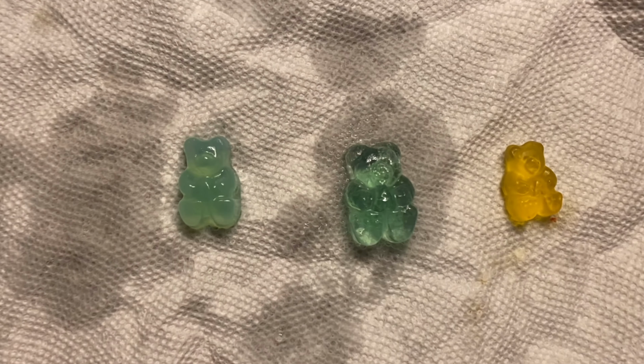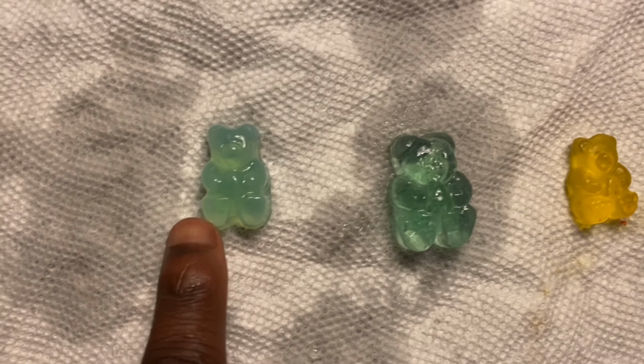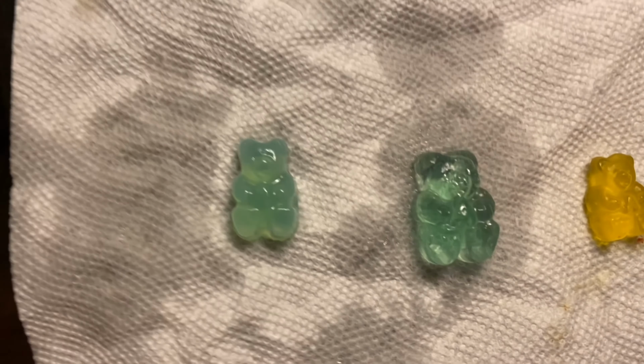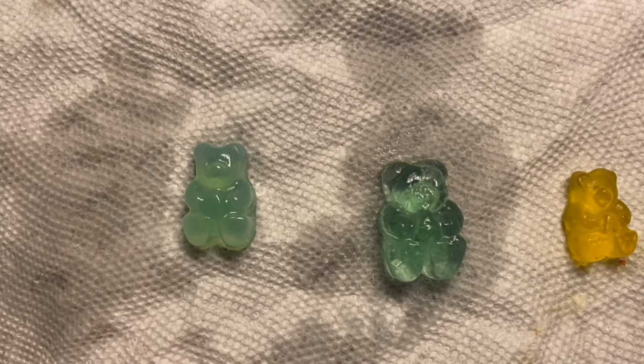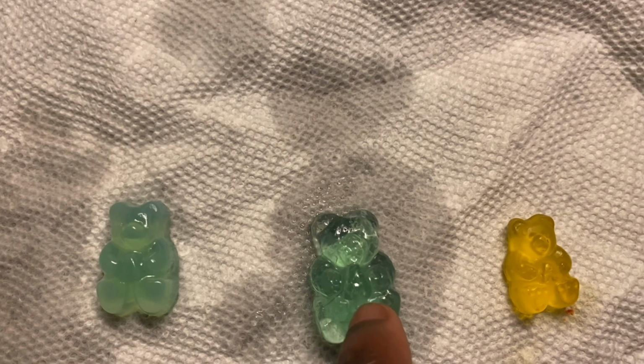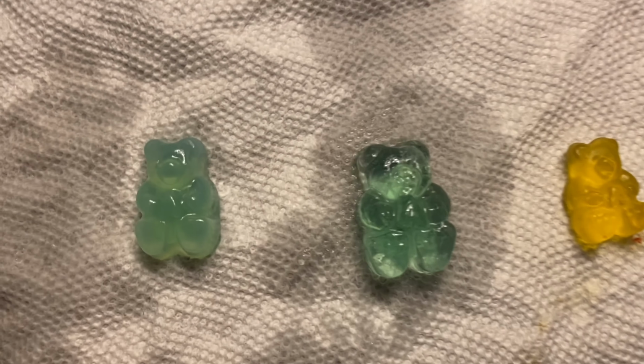Alright, so here are my gummy bears. The one farthest to the left is the gummy bear that was sitting in the salt water solution for the better half of the day. The one in the middle that is clearly the biggest is the one that's been sitting in the normal tap water.